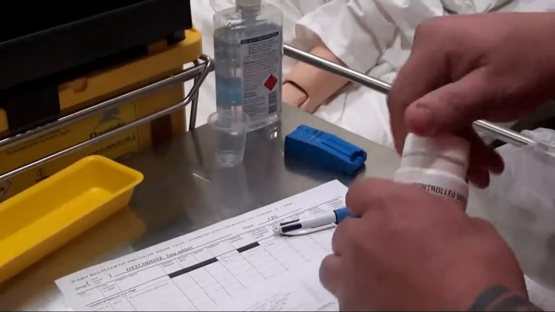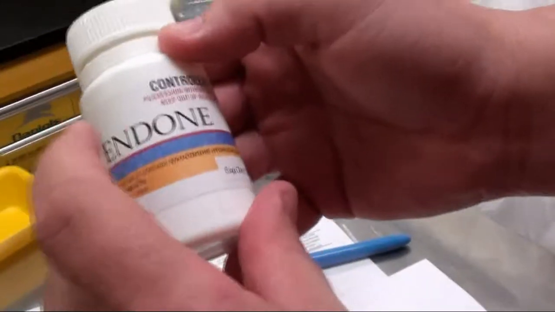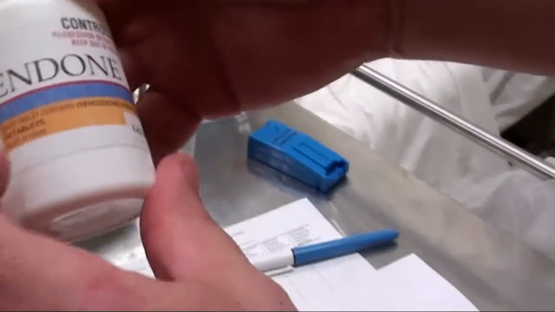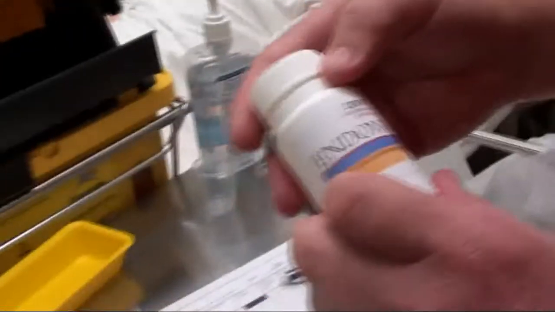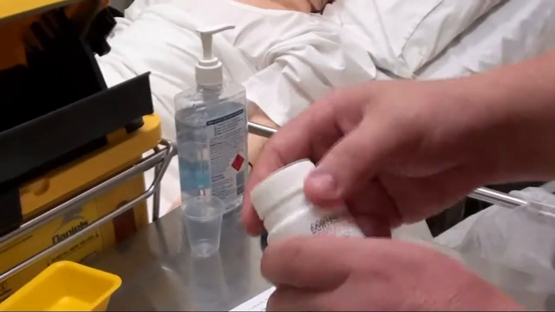Yes, I'm here. Okay, so I just need to make sure that I've got the right medication. So we have endone, and there were 31 tablets in this bottle, and I will now take it out of the bottle to make sure that there are 31 tablets in it.